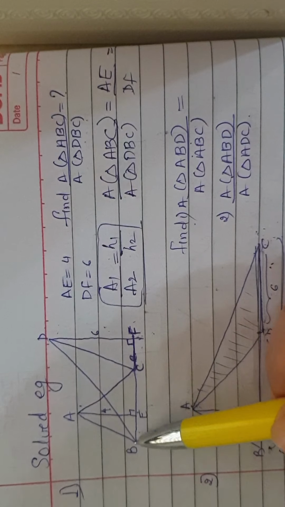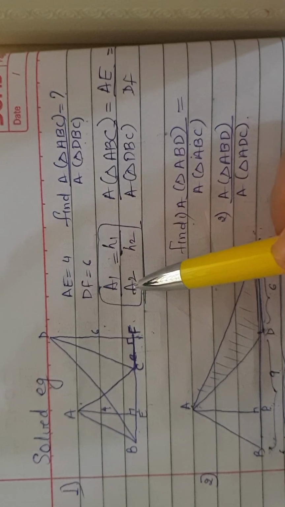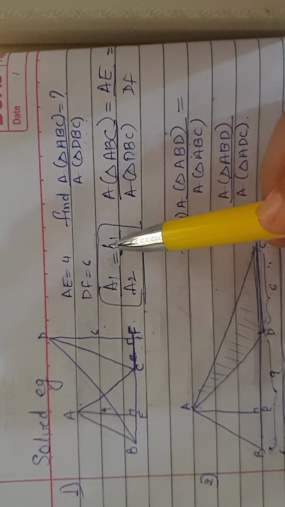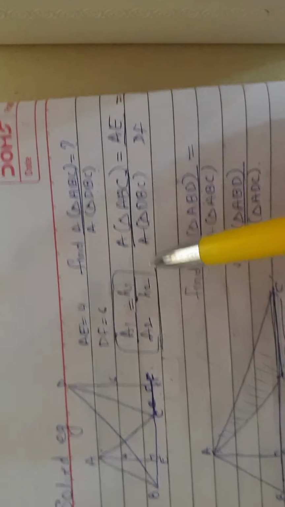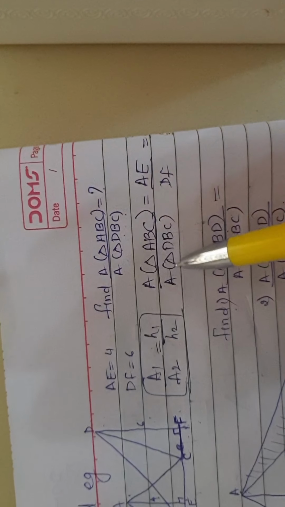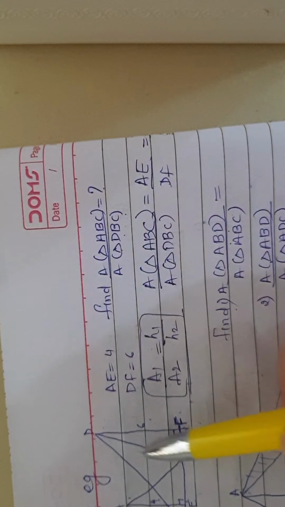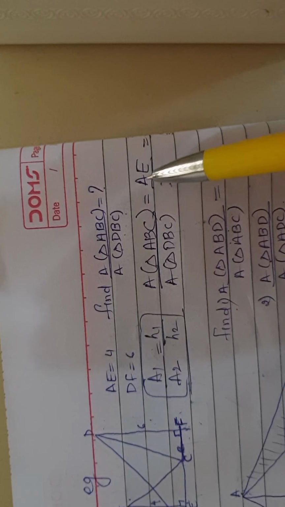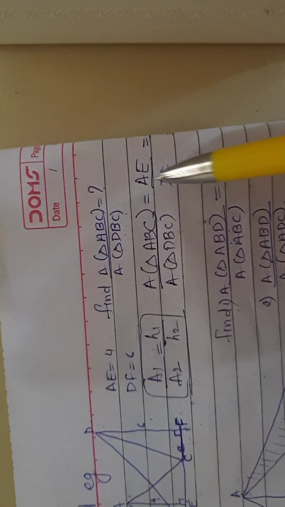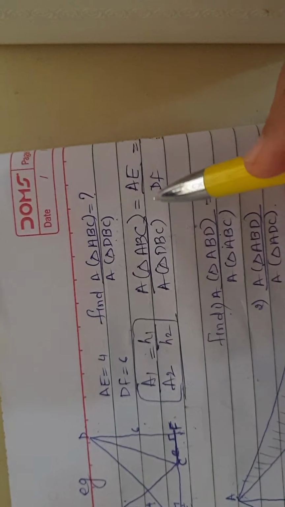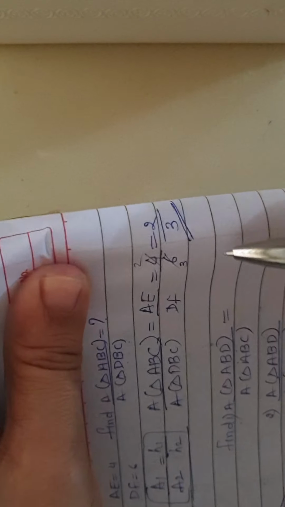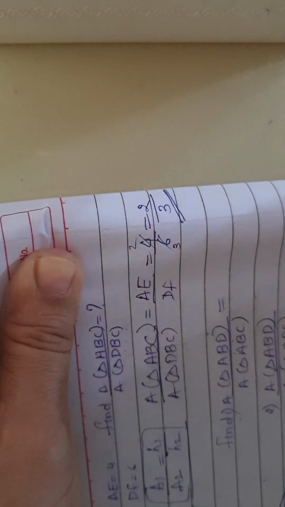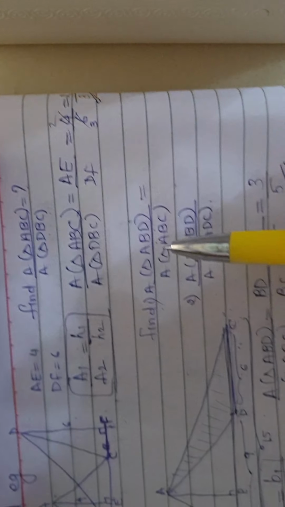In this case, the bases are the same. So which property am I going to use? A1 upon A2 is H1 upon H2. So here, area of triangle ABC upon area of triangle DBC, the second triangle, is AE upon DF. And I know the value of AE and DF. How much is the value? 4 and 6. So to write it properly, here I'm writing it. It's 4 upon 6, which is nothing but 2 upon 3. Okay, so this is the first sum.